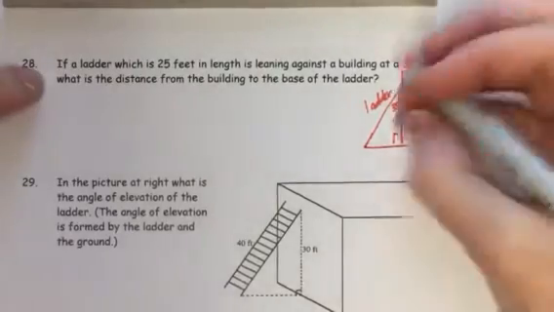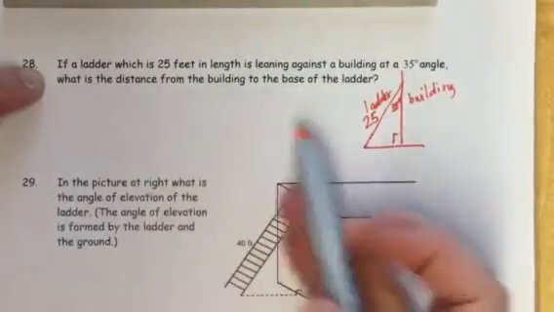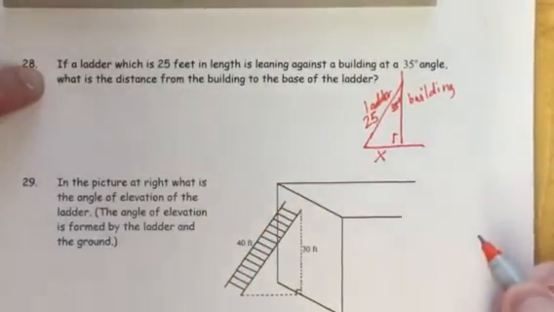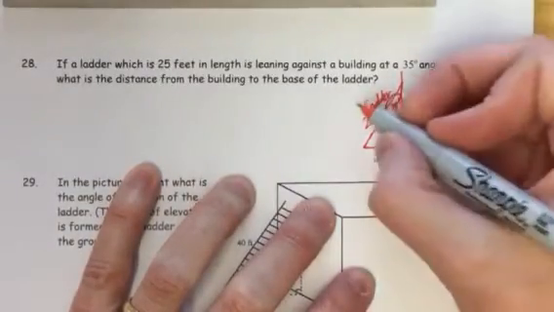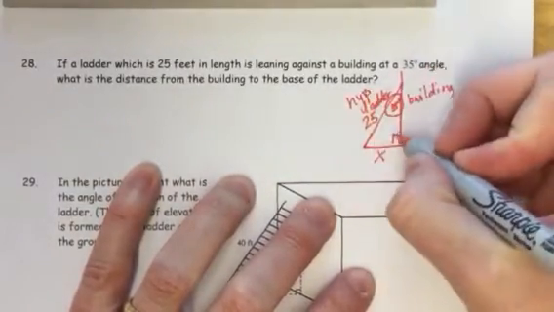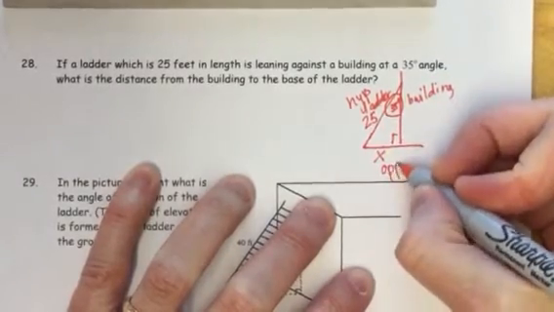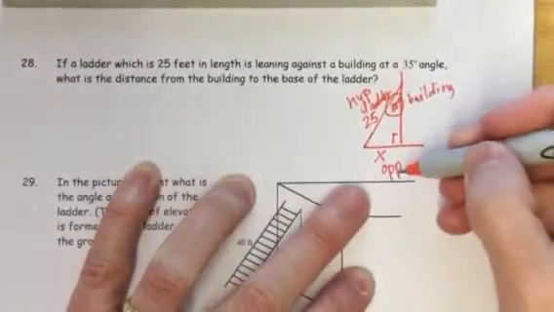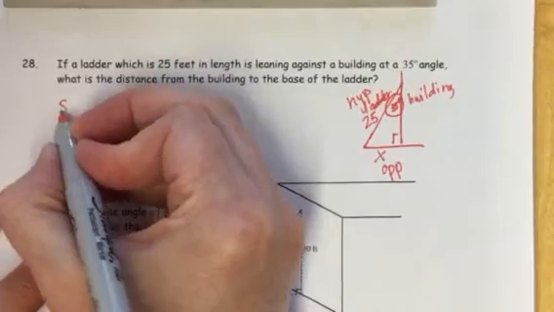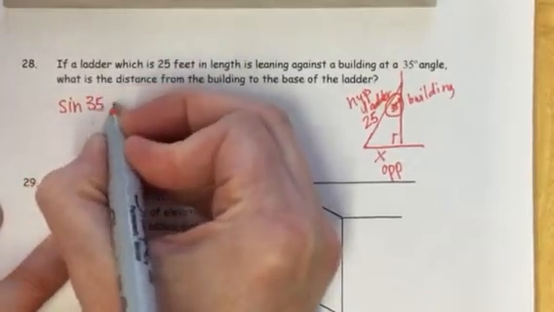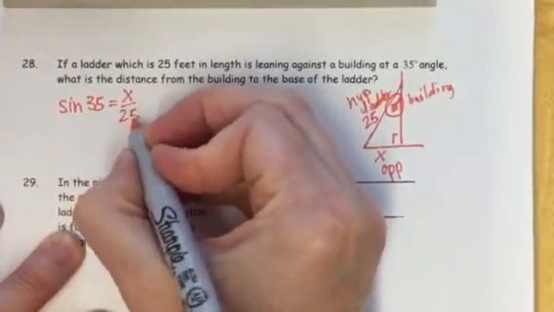So if we want to find, let's see, the ladder is 25 feet. What is the distance from the building to the base of the ladder? So they want that one right there. Going to use this 35-degree angle. This side is the hypotenuse, opposite the 90-degree angle. This side's going to be called opposite because it's across from the 35-degree angle. Opposite and hypotenuse is a sine ratio. So we've got sine of 35 equals opposite over hypotenuse.